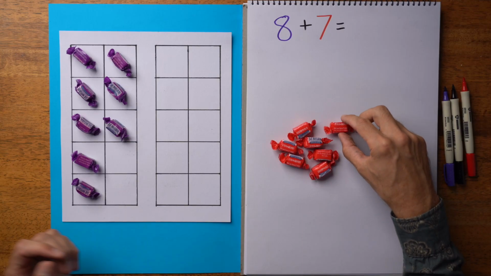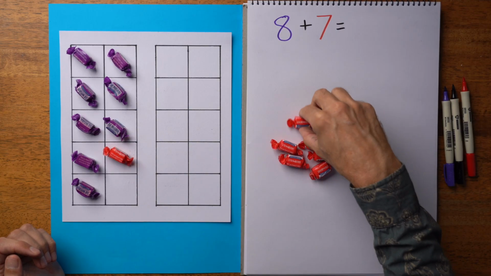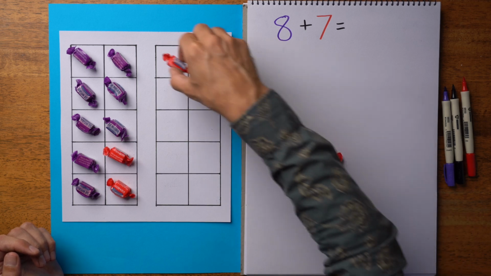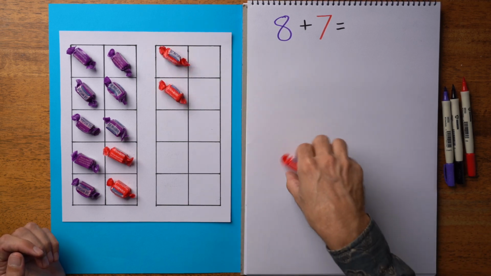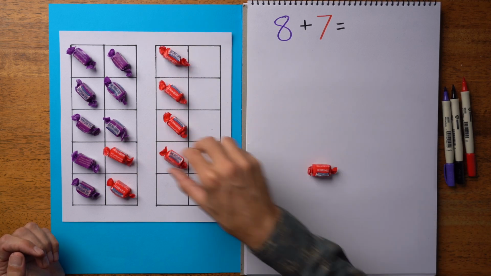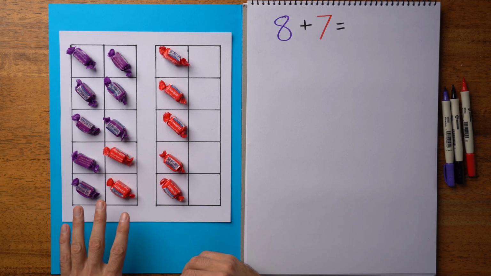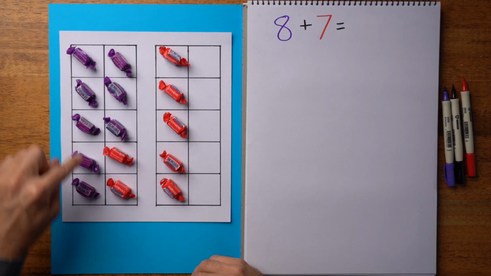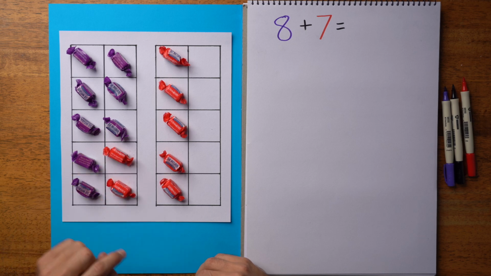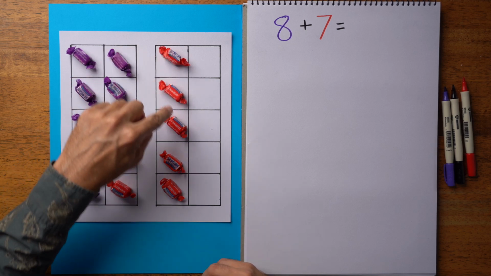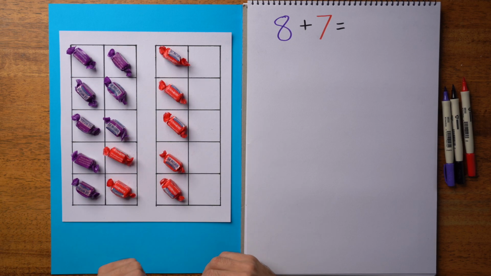Now watch what happens when we put the cherry sweets in. Notice that I have a fully complete tens frame made up of 8 grape and 2 cherry, and then I had 1, 2, 3, 4, 5 cherries left over. If I was to write that with a number sentence, it would look something like this.